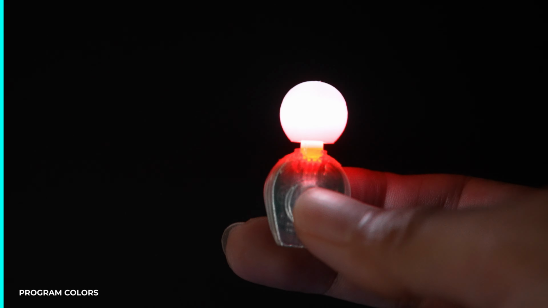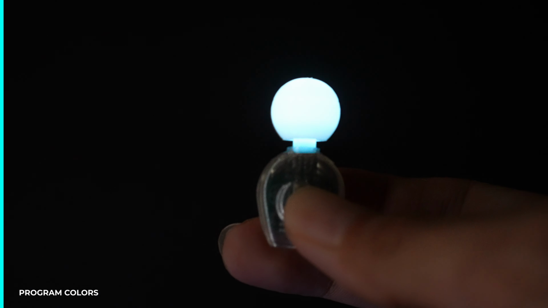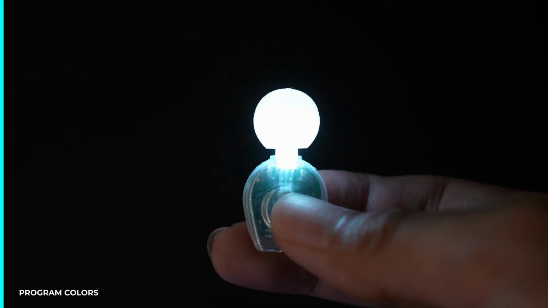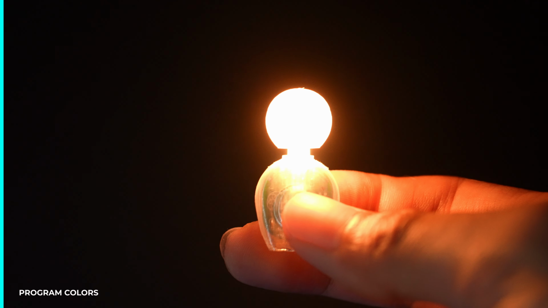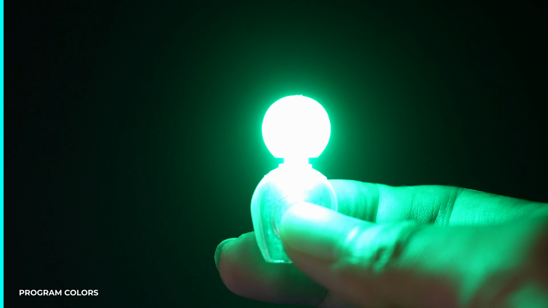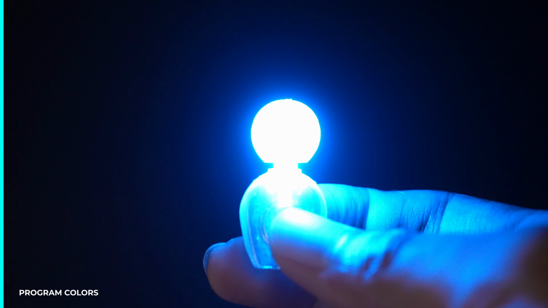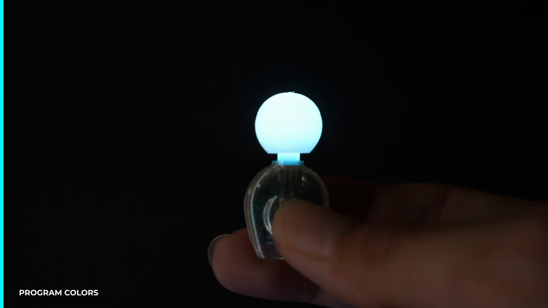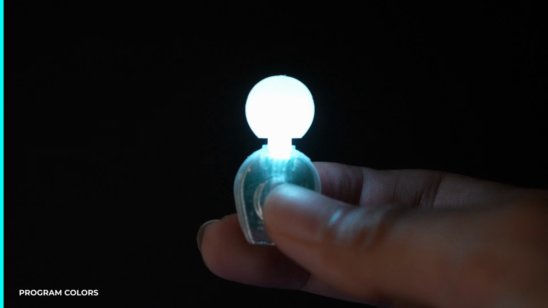So let's go ahead and learn how to program the colors on the first mode. So from this mode, we're going to hold down and release on cyan. We are now going through the color selection. So here we have blank, white, we have the reds, the greens, the blues, and the purples, and then back to the blank. So let's go ahead and program a simple RGB set.